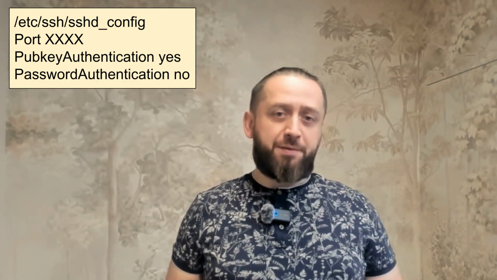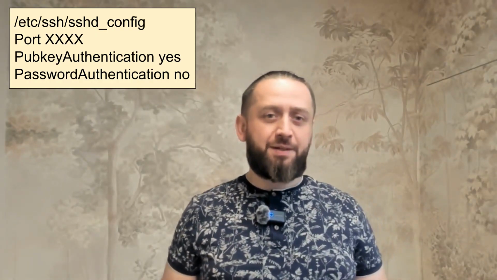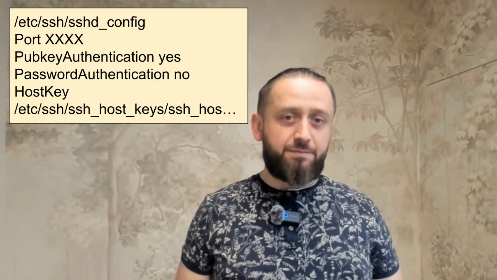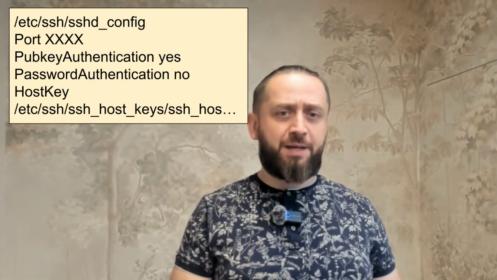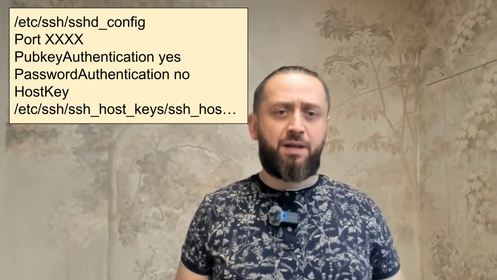Second, set PubkeyAuthentication to yes because our client would authenticate with a public key. Disable password authentication. No one would connect with a password to this SSH server instance. Next, configure host keys, the path to the encryption keys that you just generated.